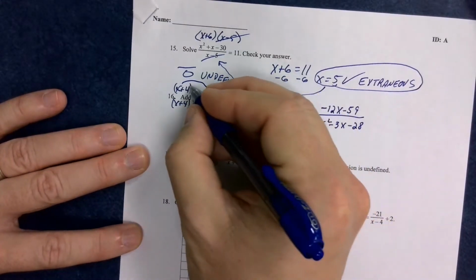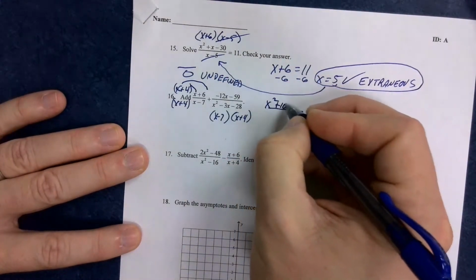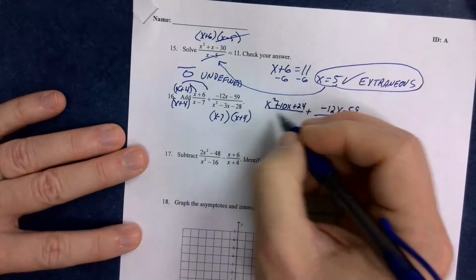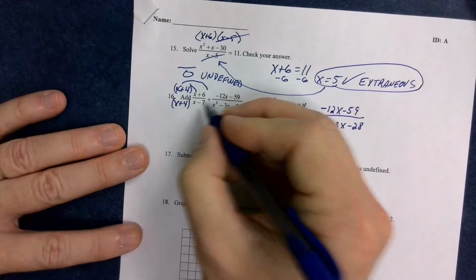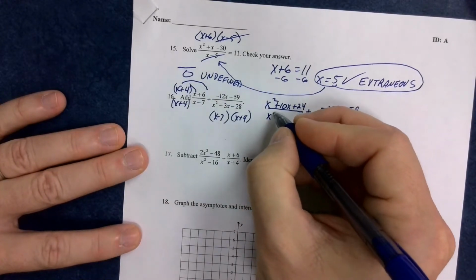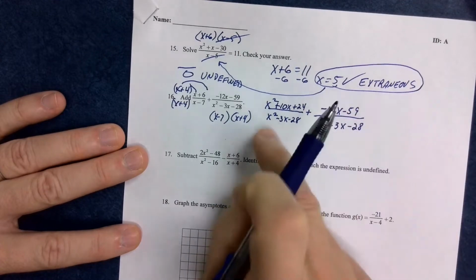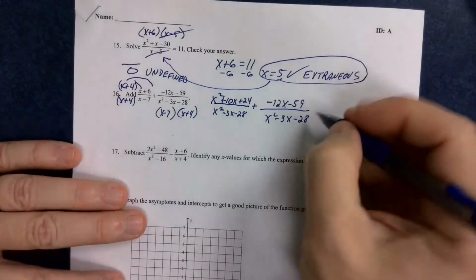Outside is 6x, inside is 4x, so that's plus 10x. And then 4 times 6 is plus 24. And then its denominator is again x squared minus 3x minus 28. And you could leave both of those factored, or you can put them together. It really doesn't matter to me.